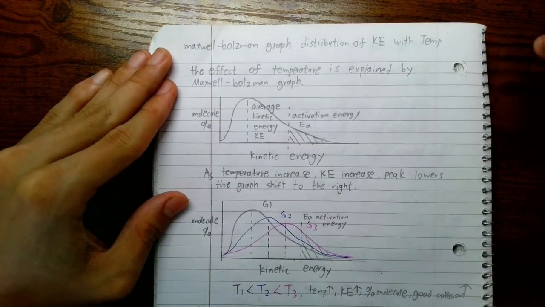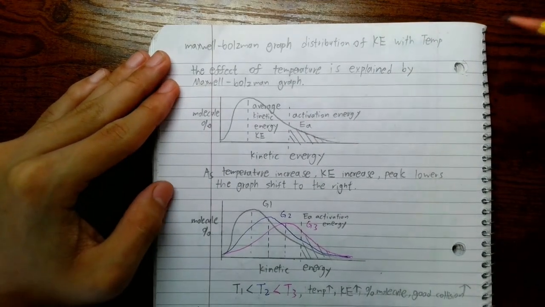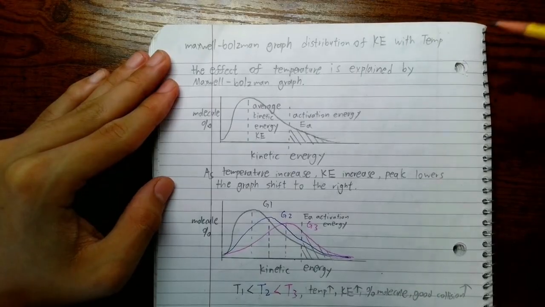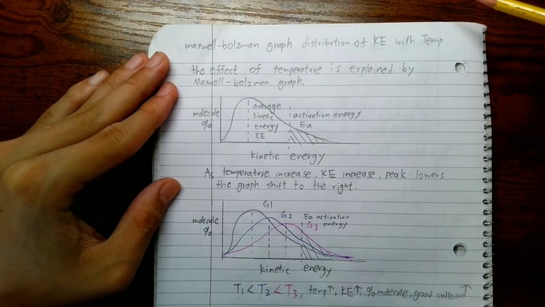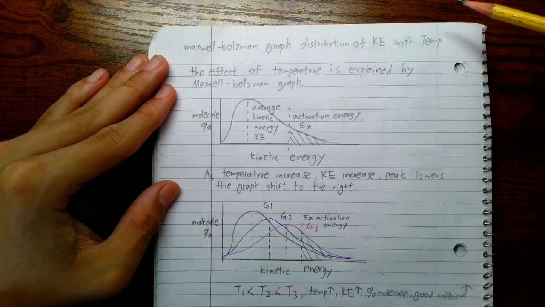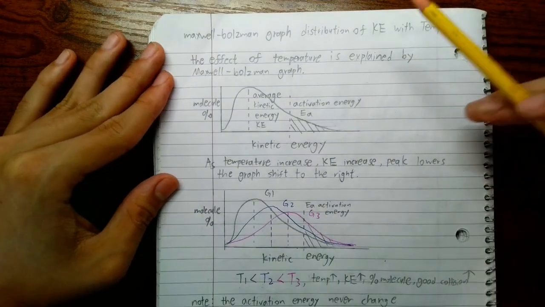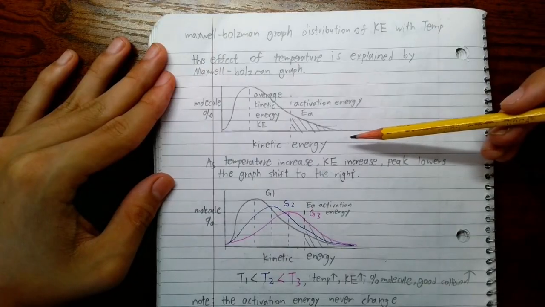And this model is called the Maxwell-Boltzmann curve, and it's showing you the distribution of the kinetic energy of the molecules that are participating in the reaction. Let's take a look at the basics of the Maxwell-Boltzmann curve.